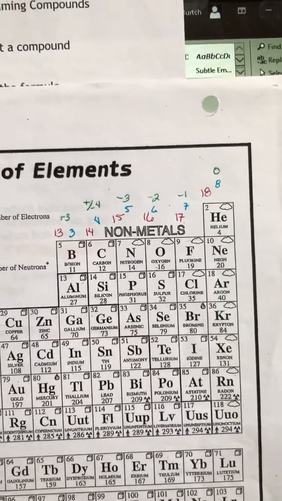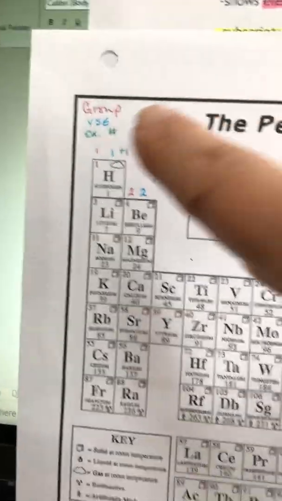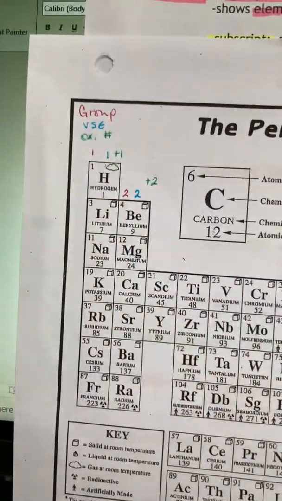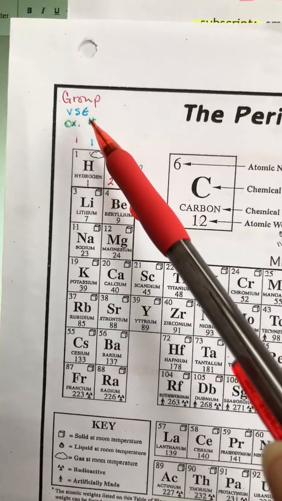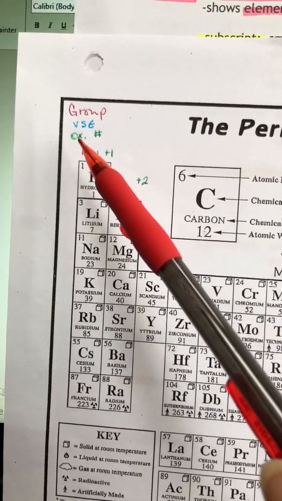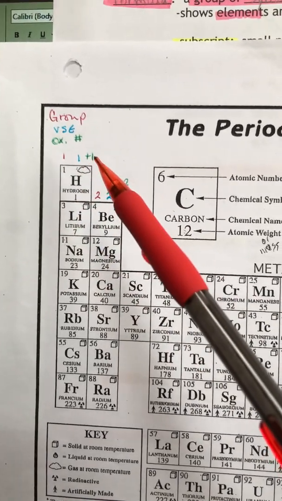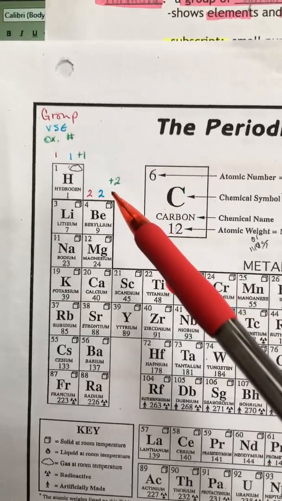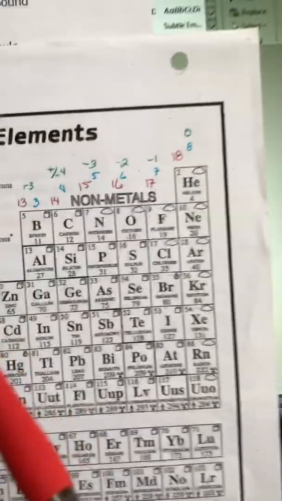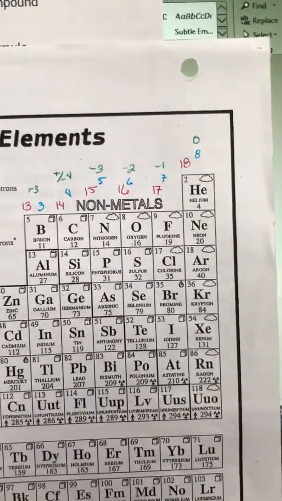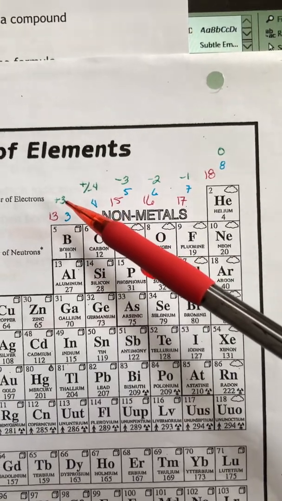Okay? Take another color now and write oxidation number up here. I use green. Use whatever color you want. And here is the pattern that you need to know. Okay? Everybody in group 1 has a +1. Everybody in group 2 has a +2. You skip the dip because they can have more than one oxidation number depending on what they bond with. Everybody in the boron group has a +3.